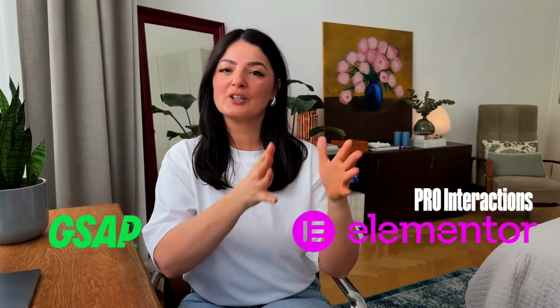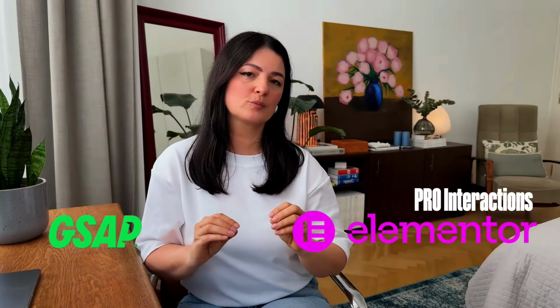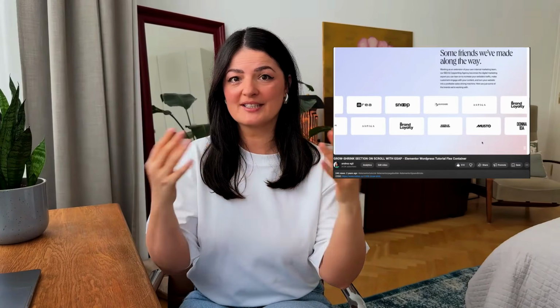Right, today we're going to be converting another GSAP effect we have done, I think it was 2 years ago or something like that, to Pro interactions. And full disclosure, you need to have Elementor Pro for this because the Pro interactions are like the motion effects. They are part of the Elementor Pro plans. What we're going to be doing today is a grow and shrink section.